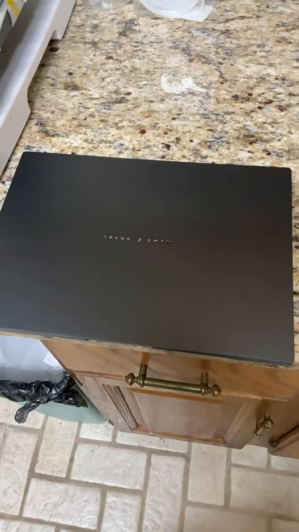Hence, I have another computer. See? So I switched them. I have two computers for that specific reason. I just replaced this one because the last one I had was having issues. And then I have another one, which is this one right here.